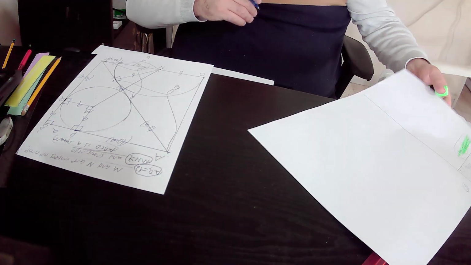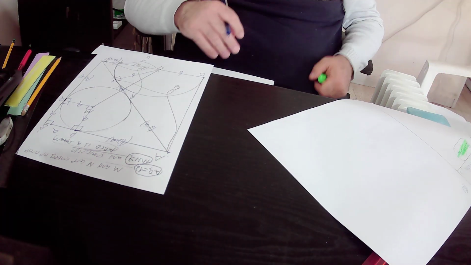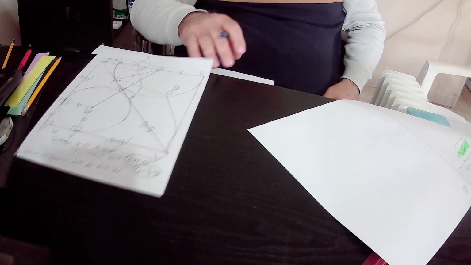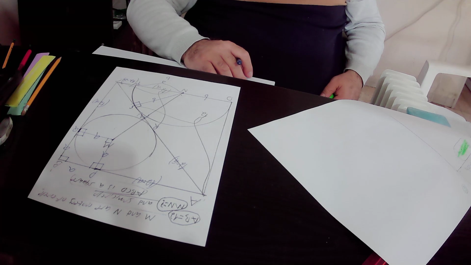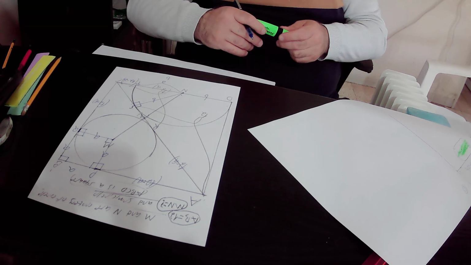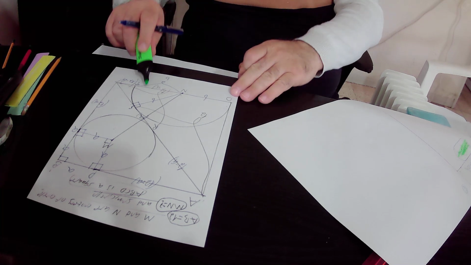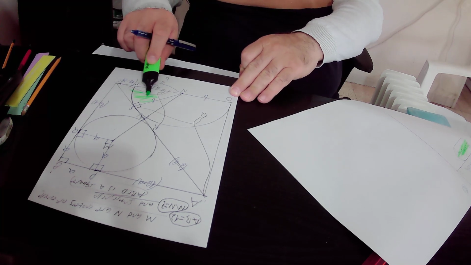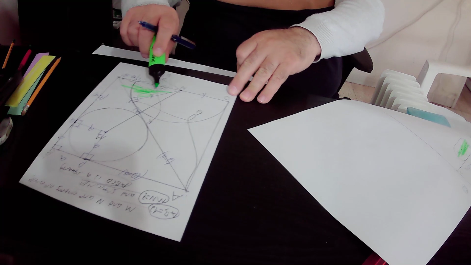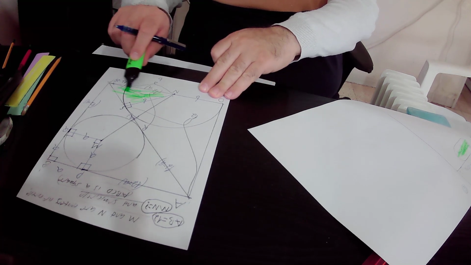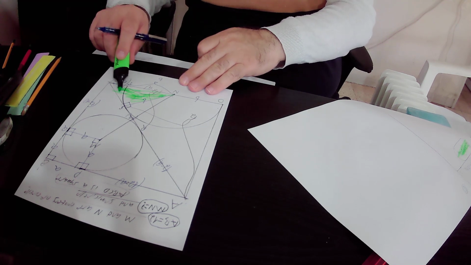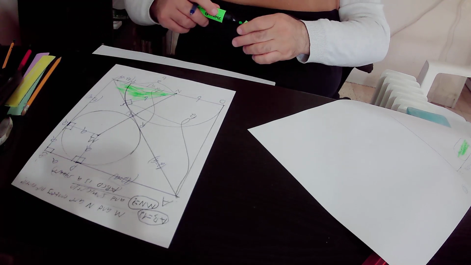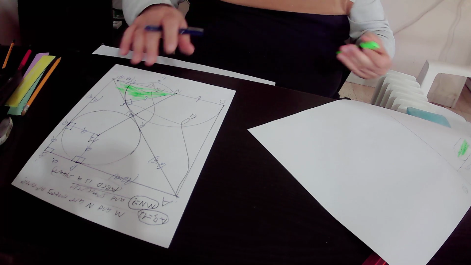In the next step, we'll focus on the right triangle NCS, the green right triangle NCS. We will apply the Pythagoras theorem on the right green triangle NCS.